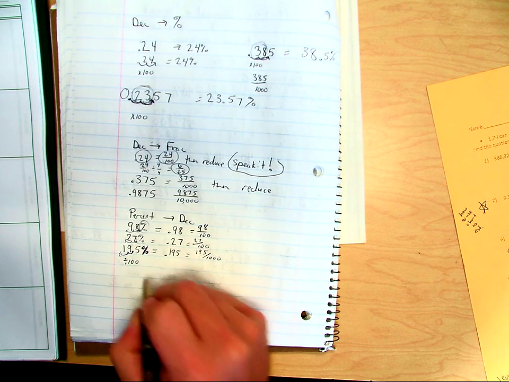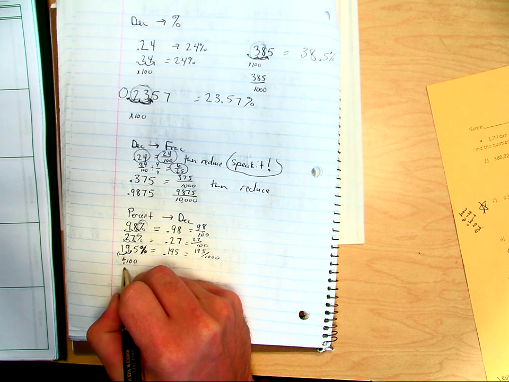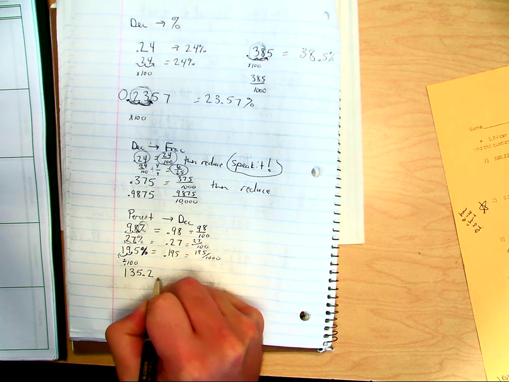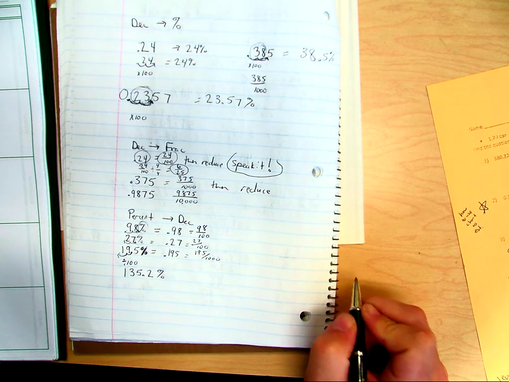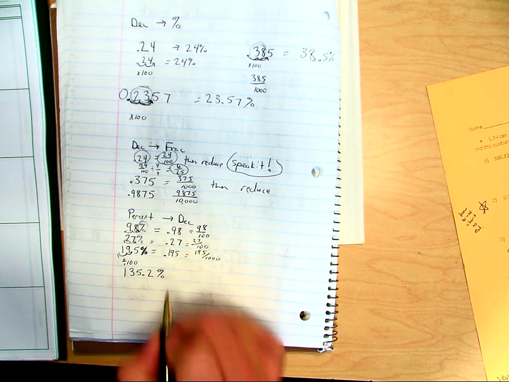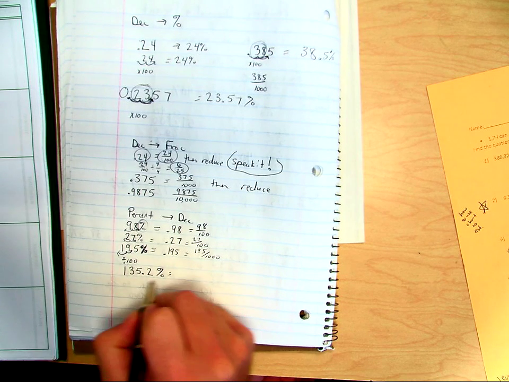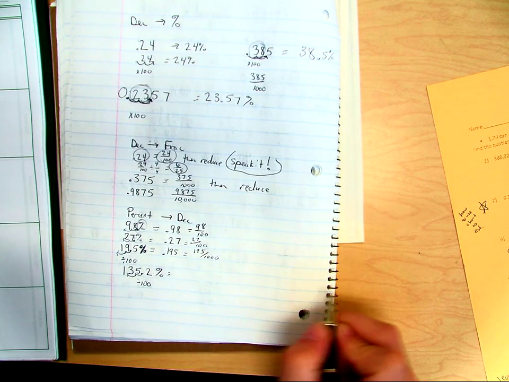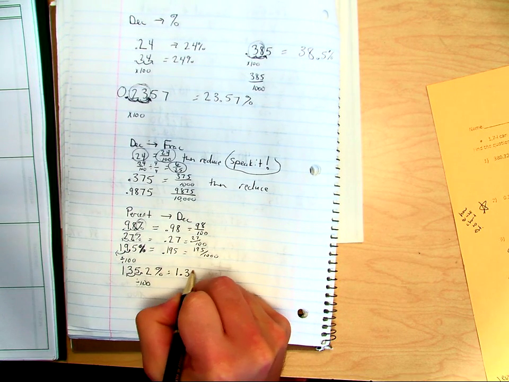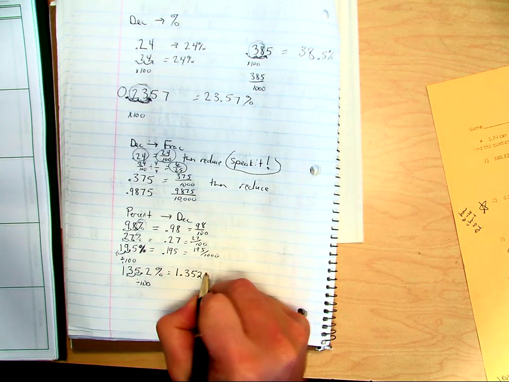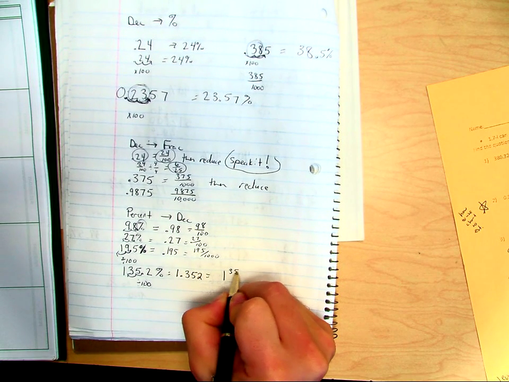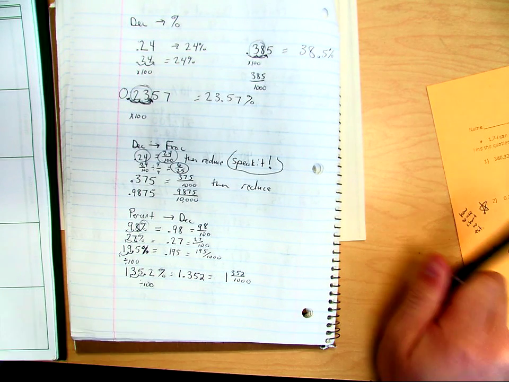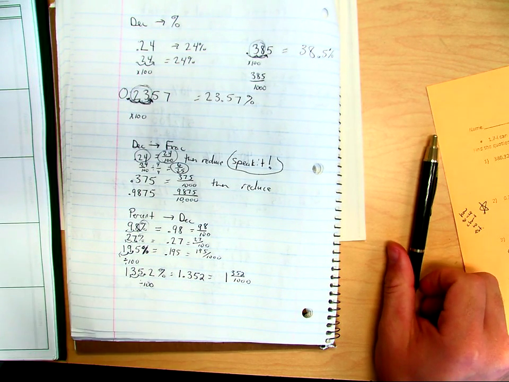So maybe I had 135 and 0.2%. Okay? So I see the percent sign, which means to change it, I need to divide. So I'm going to divide by 100, which is going to move the decimal right there. That's going to be 1 and 352 thousandths. 1 and 352 thousandths. Changing between a fraction, a decimal, and a percentage.